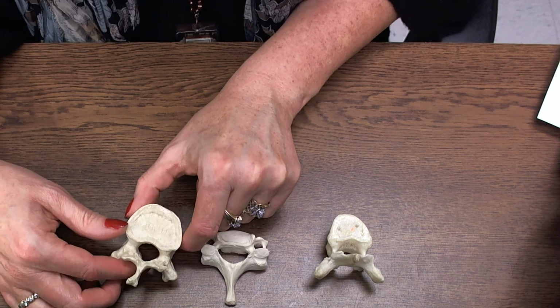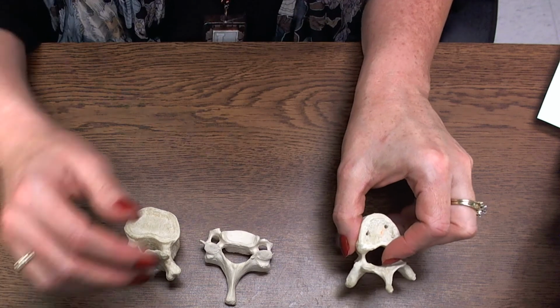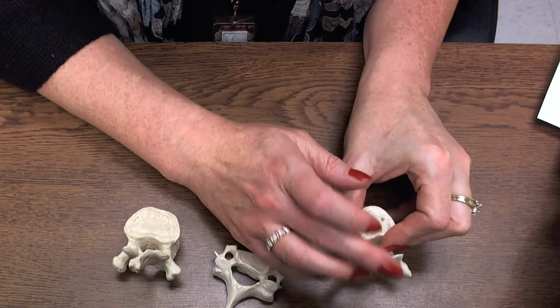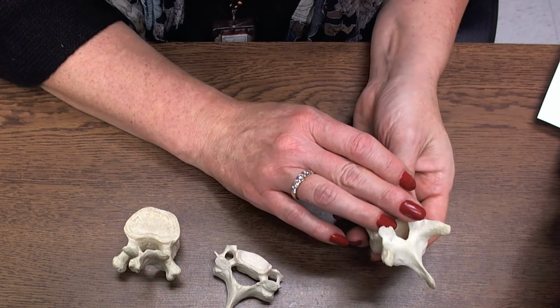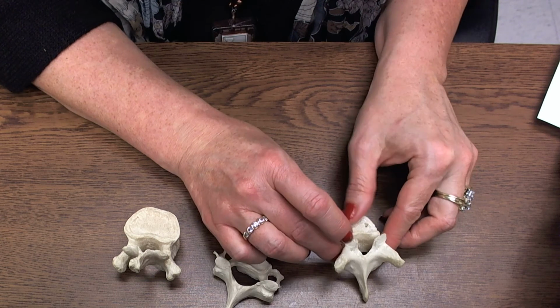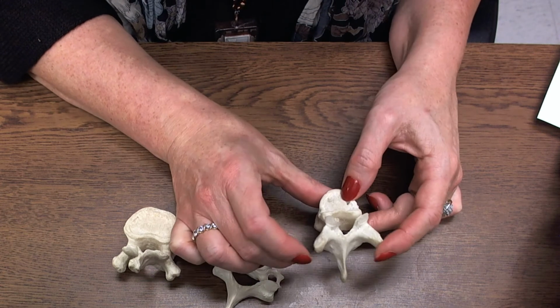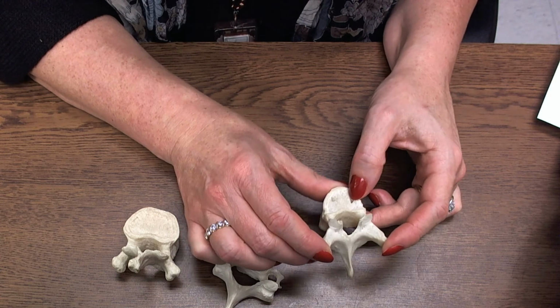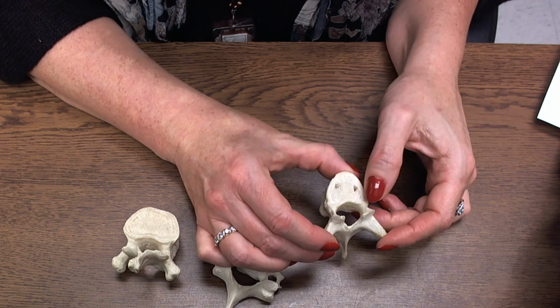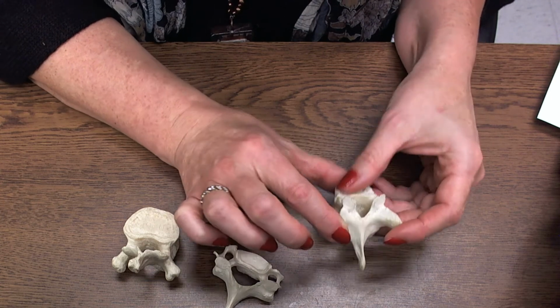On this vertebra, here's the spinous process. On this vertebra, this is the spinous process. This is the spinous process. The processes that stick off to the side, they're the transverse processes. So the transverse processes are another thing you have to know. So you have to know the body for each one, the vertebral foramen, the transverse processes, and the spinous process.